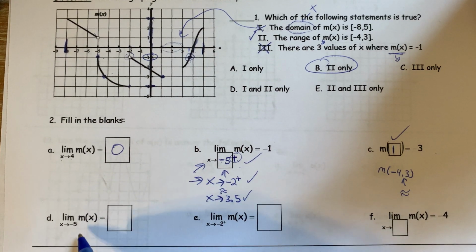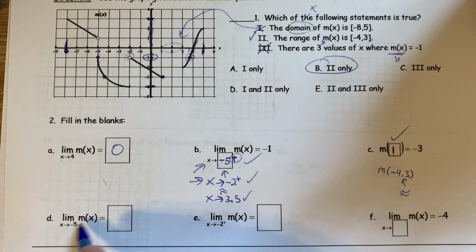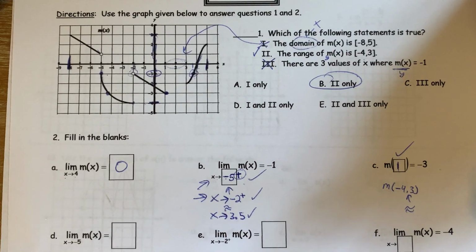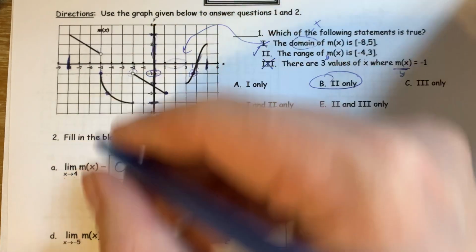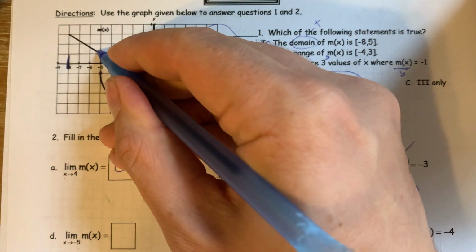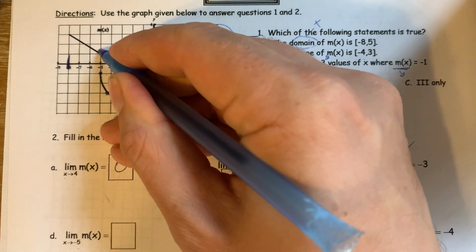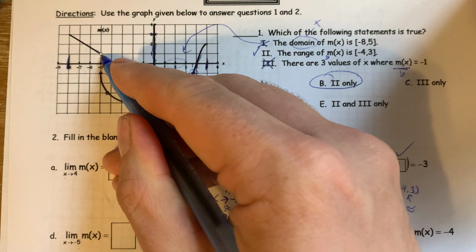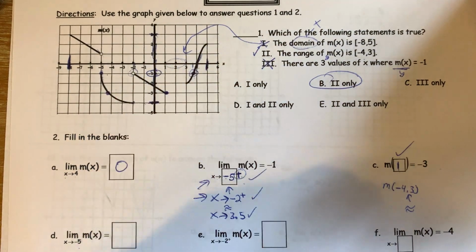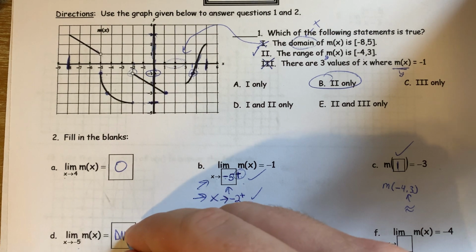All right, limit of m of x as x approaches -5. And hopefully you can see that because there isn't a plus or a minus here, this is from both the left and the right, and the left limit is going towards 1 and the right limit is going towards -1, and so this limit does not exist.